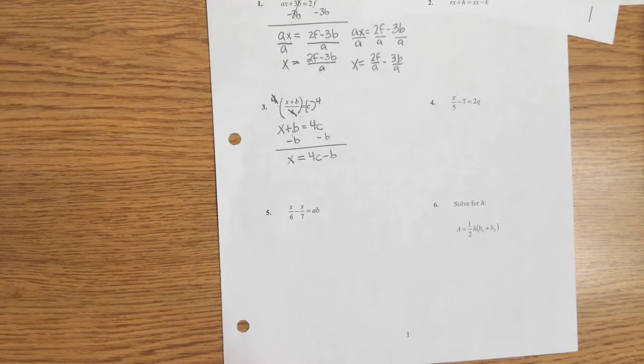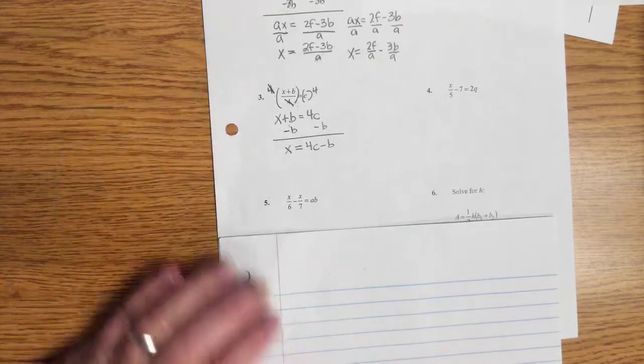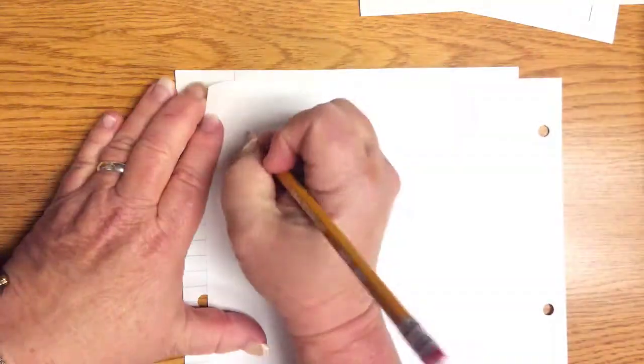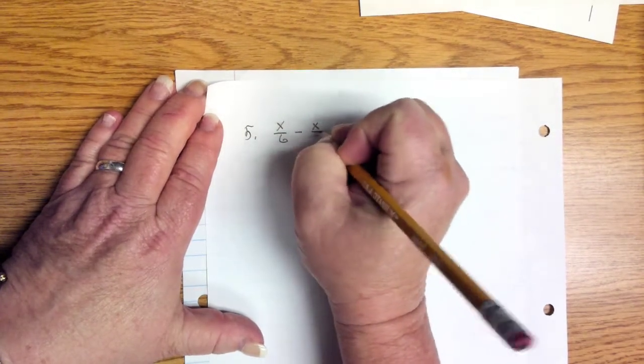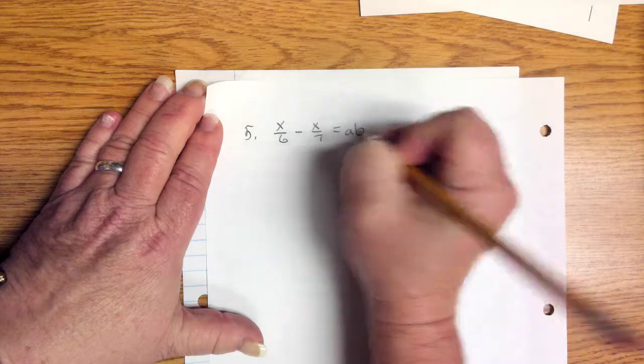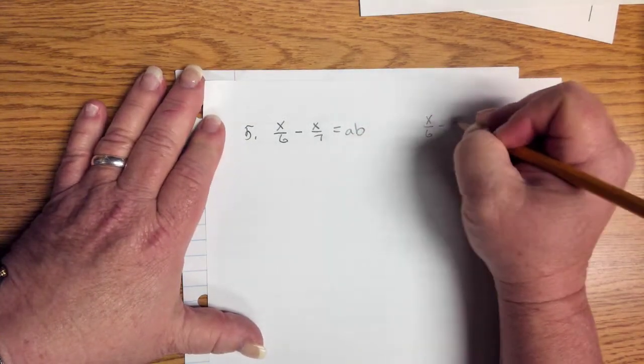Okay? Let's do it the way I think that most of you would think of doing it. We'll do it on the back since we have plenty of room. Number 5. We have x over 6, take away x over 7 is equal to ab. And then I'm going to rewrite it over here because we're going to do it two different ways.